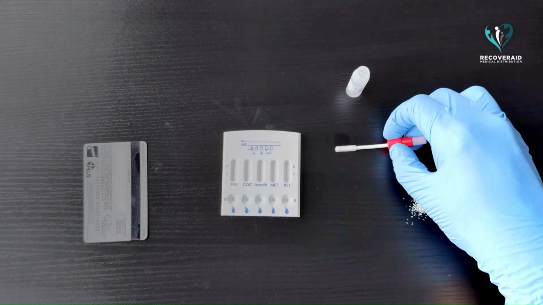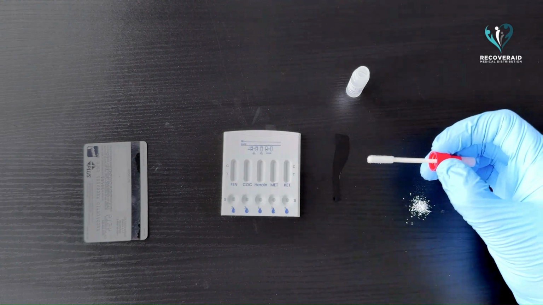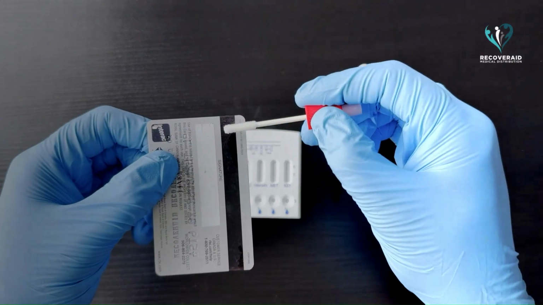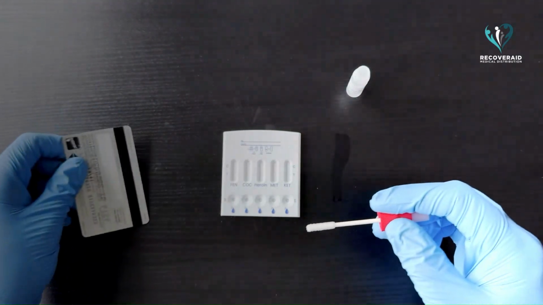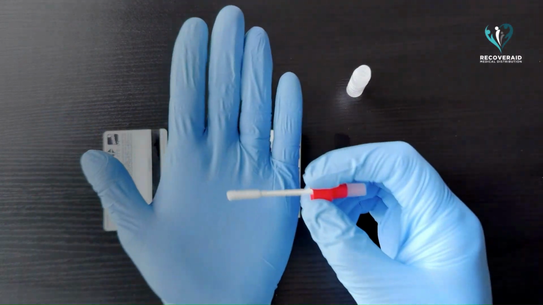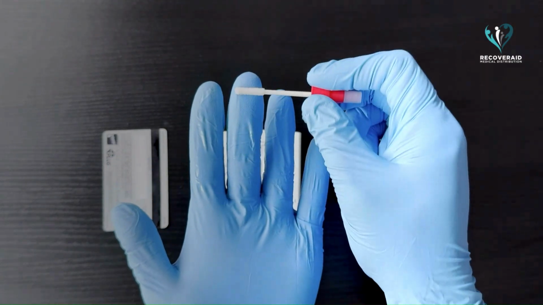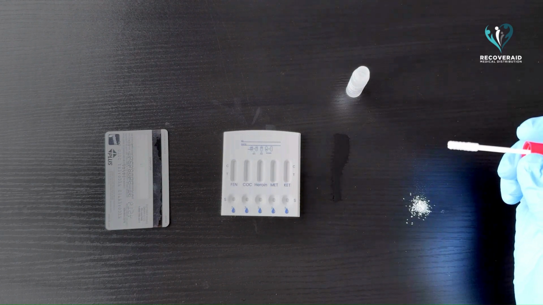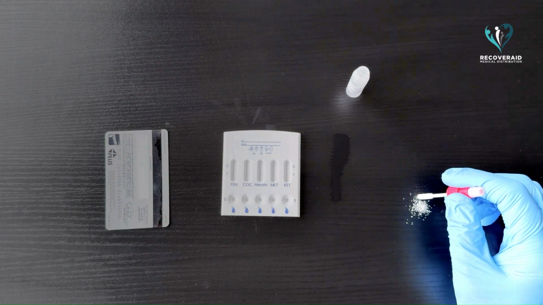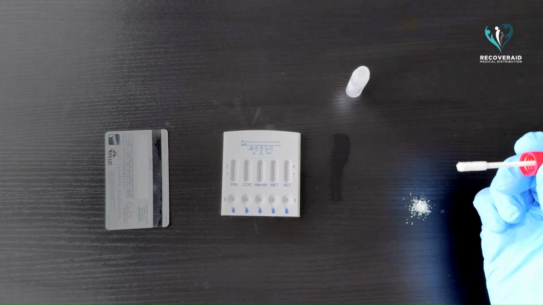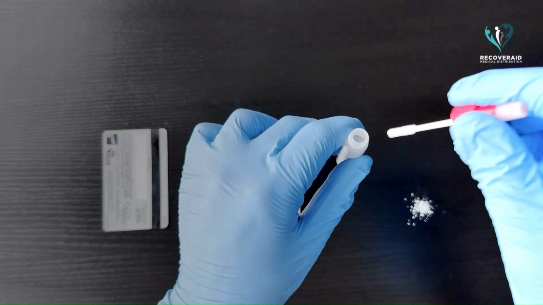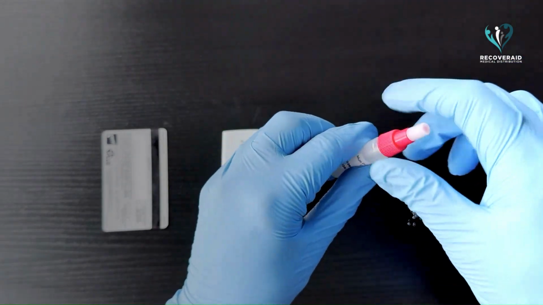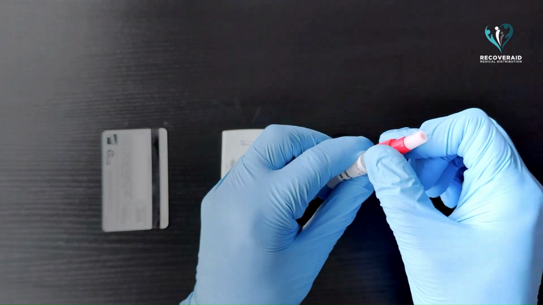This can be done by swabbing any surface, swabbing an object, or swabbing fingertips. If a visible residue or substance is present, gently dab the swab onto the residue to collect a small sample. Once the sample has been collected, place the swab back into the buffer bottle and tighten the cap securely.